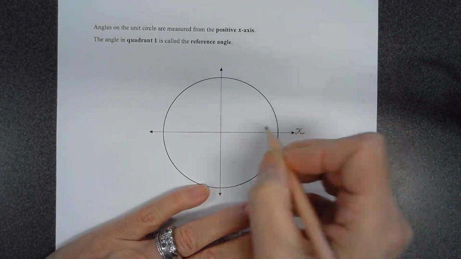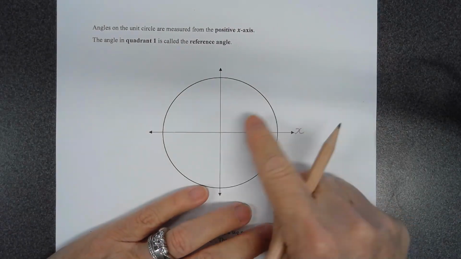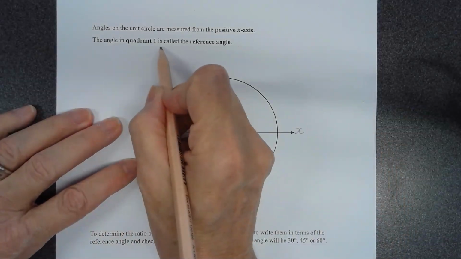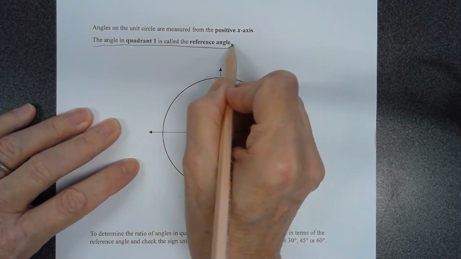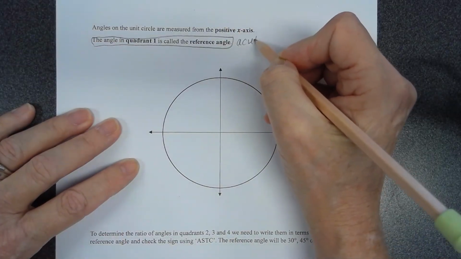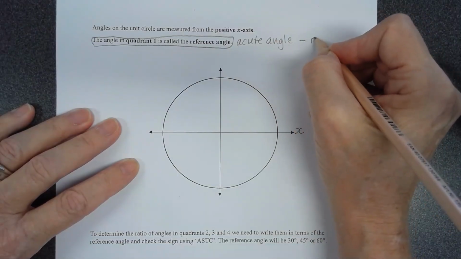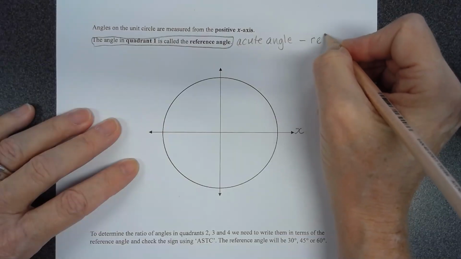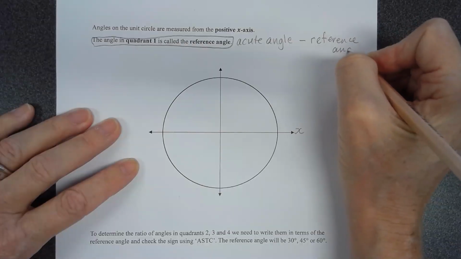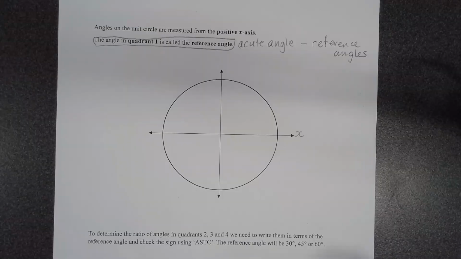Positive x-axis. So they all come up this way. This is quadrant 1, and that size of angle, the acute angle, these angles are called reference angles. They're not always in quadrant 1. They're just that size of quadrant 1.